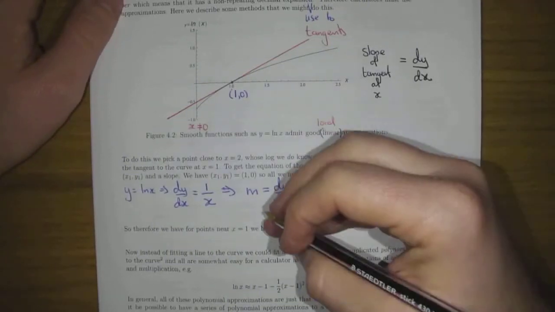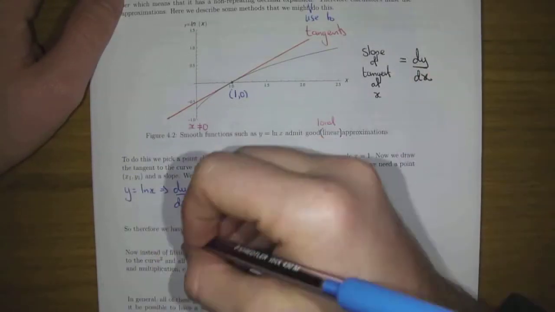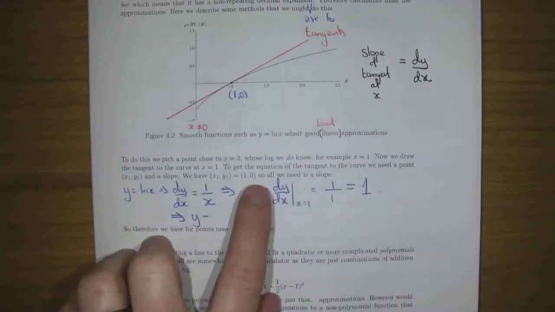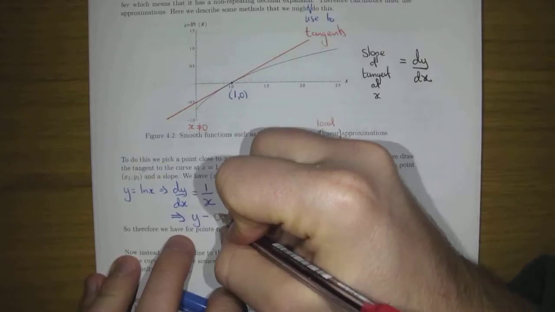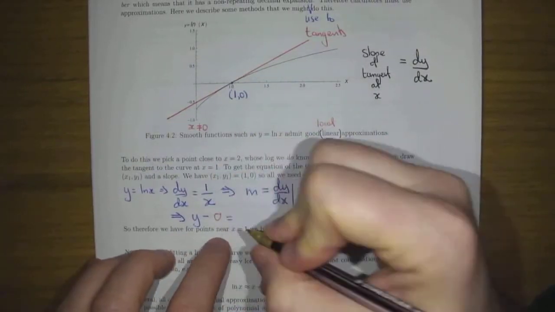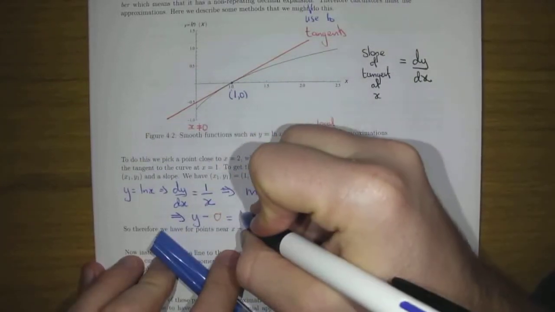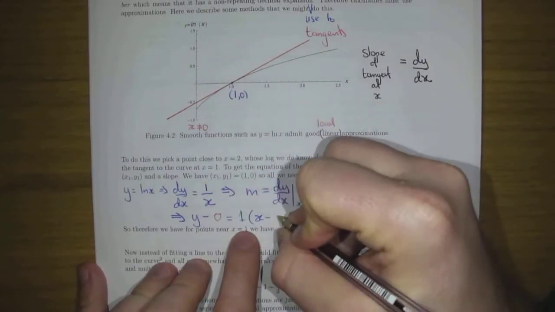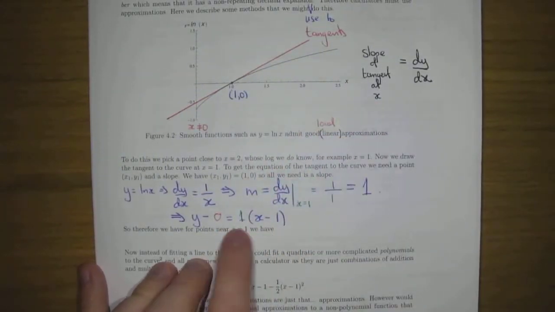So we can do y minus y1, and y1 is 0, equal to m, which is 1, times x minus x1. Then all I have to do is multiply this out.